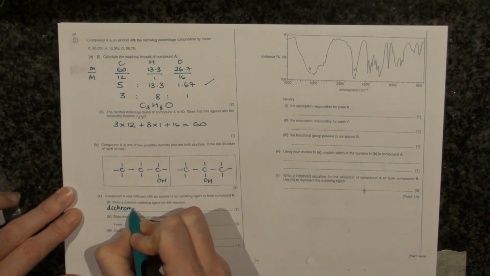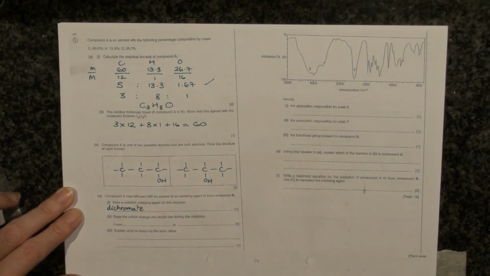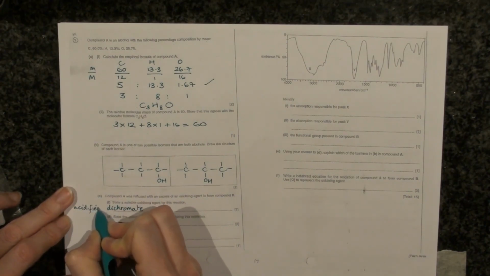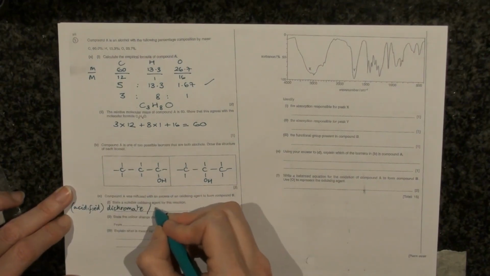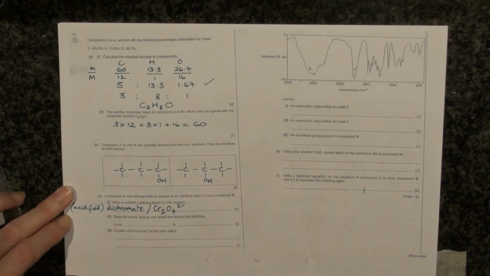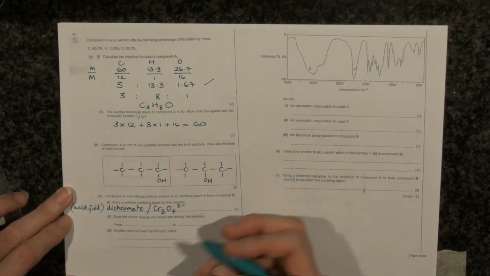Dichromate. Now it is actually acidified dichromate, but in this particular mark scheme you don't need to say the acidified. I'd be careful because in others you might well need to say that. You can use words, you can use formula or ionic formulae, but of course the formula must be correct. Dichromate is Cr2O72-. On other mark schemes you might need to say /H+.